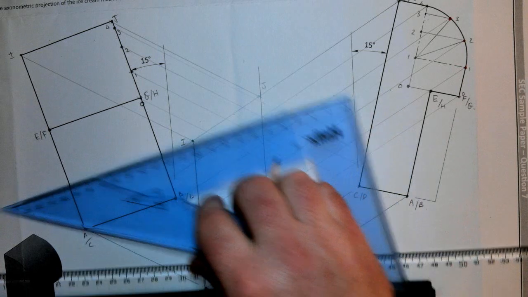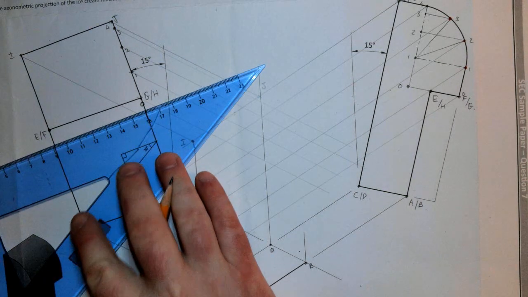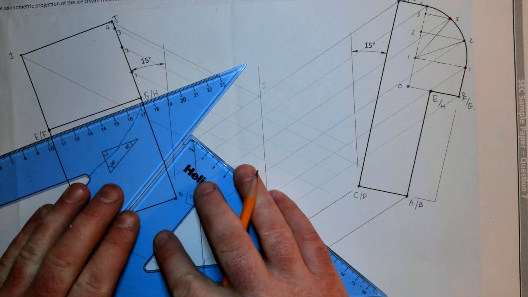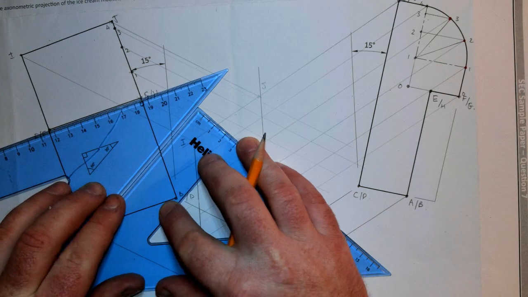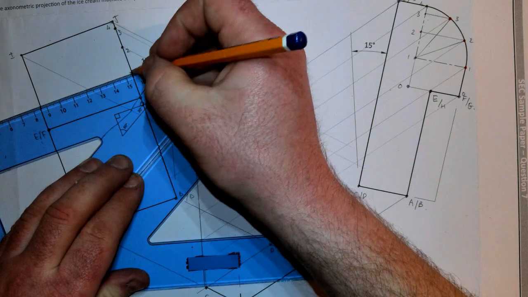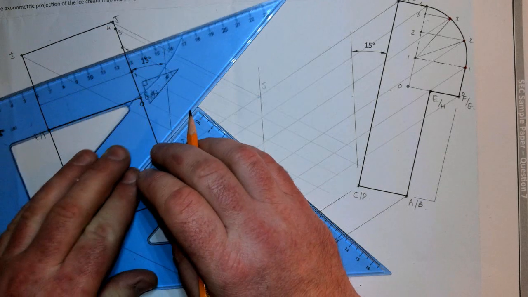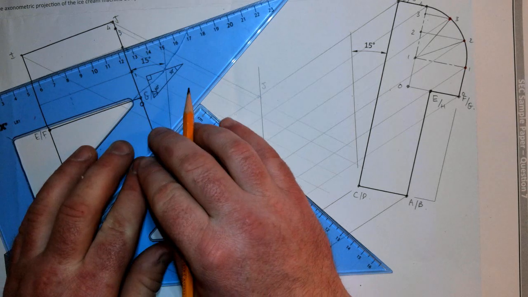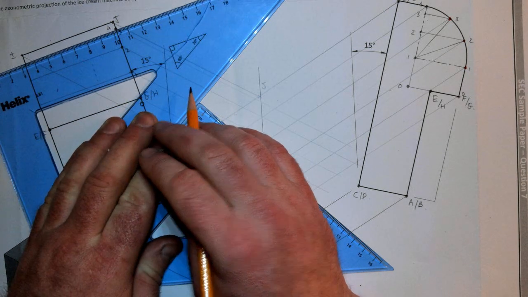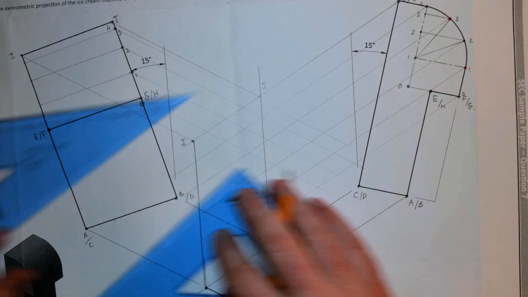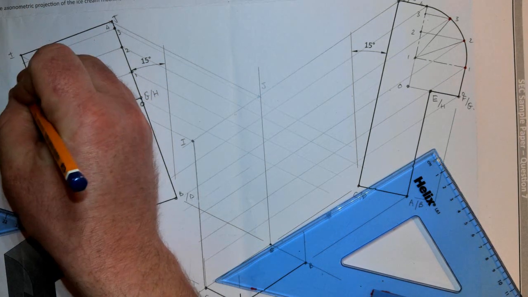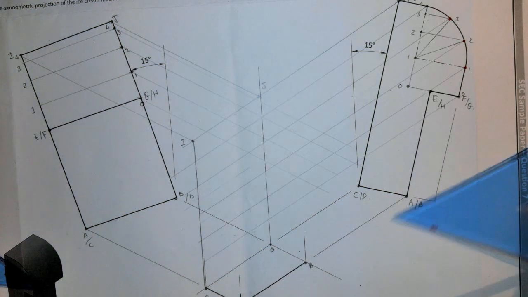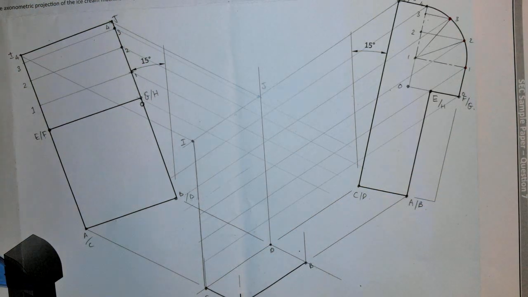Now I'm going to show these lines across here. I'll just show you the end of them. 1, 2, 3, 4 is there. There's a reason for those now. We'll just keep it going now.